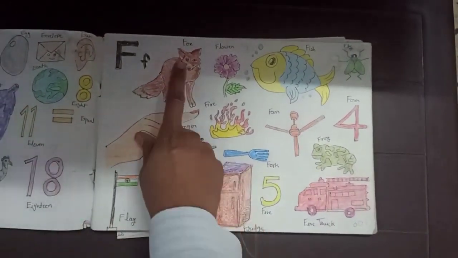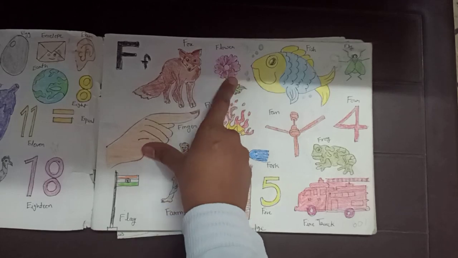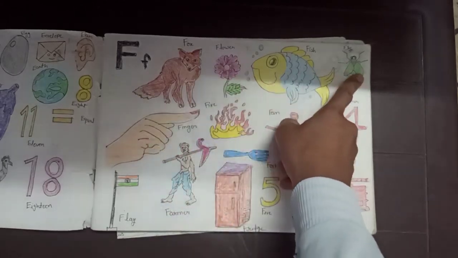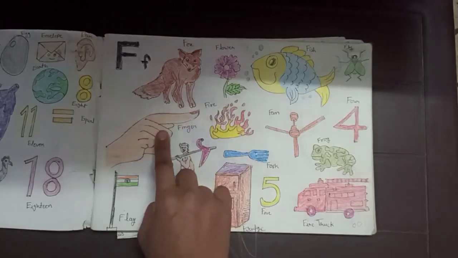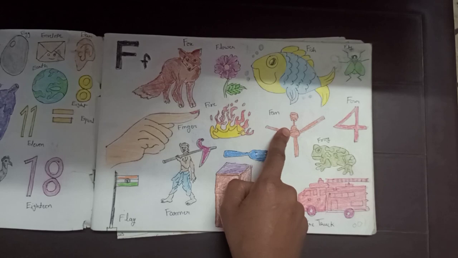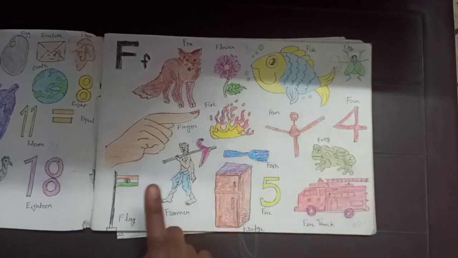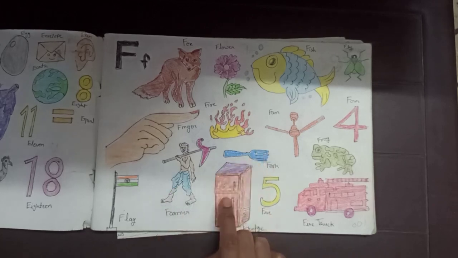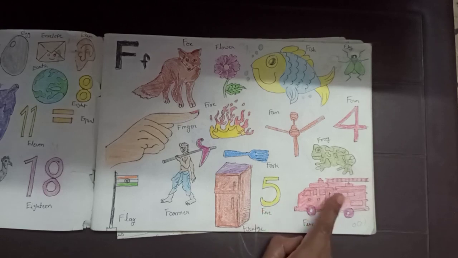Now F alphabet. F for fox, F for flower, F for fish, F for fly, F for finger, F for fire, F for fan, F for four, F for flag, F for farmer, F for fog, F for freeze, F for 5, F for fire truck, F for frog.